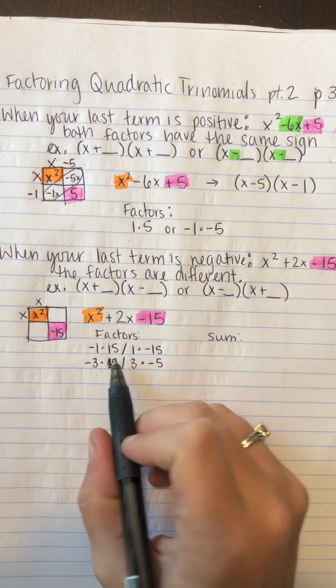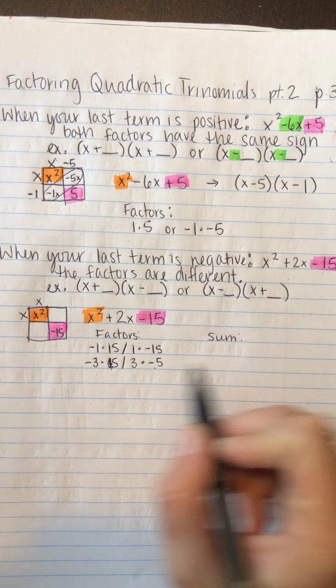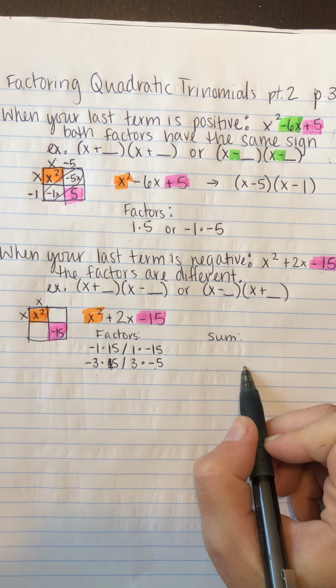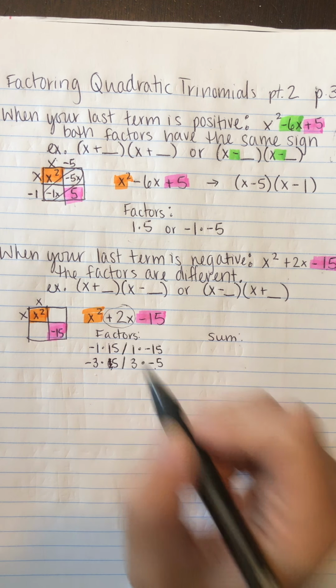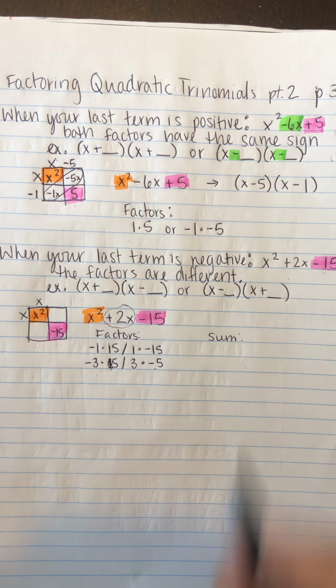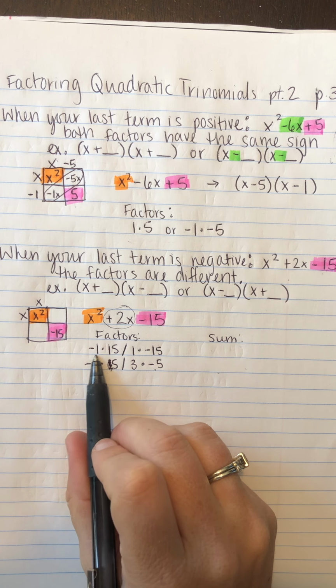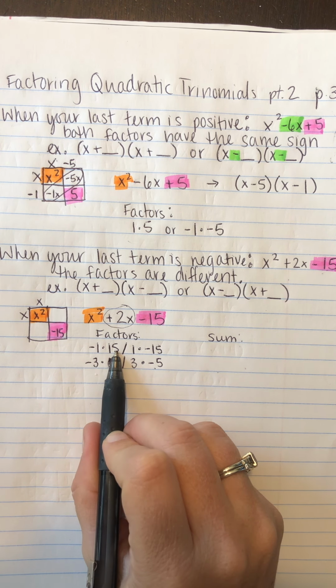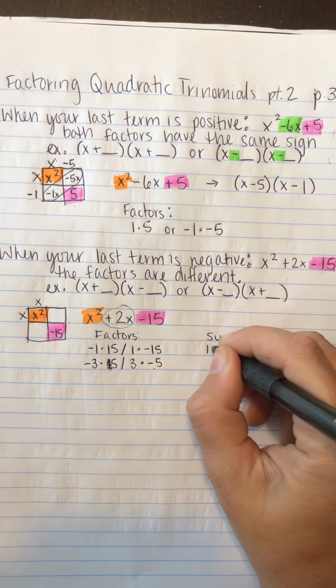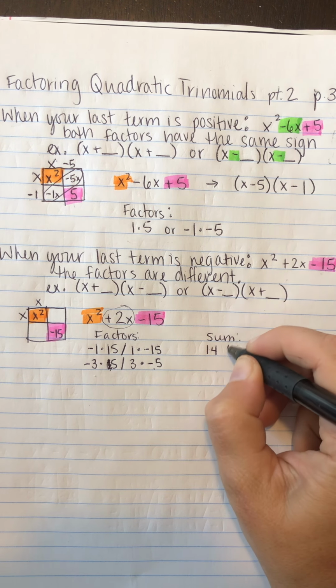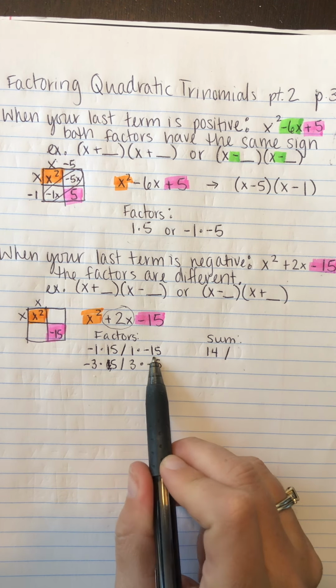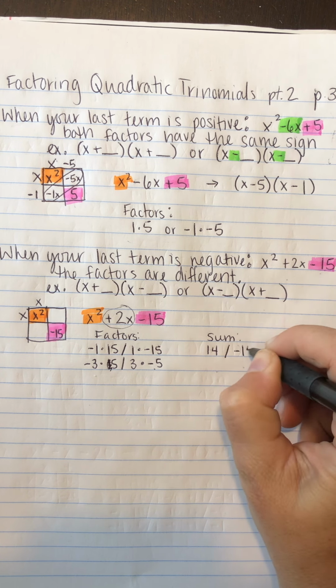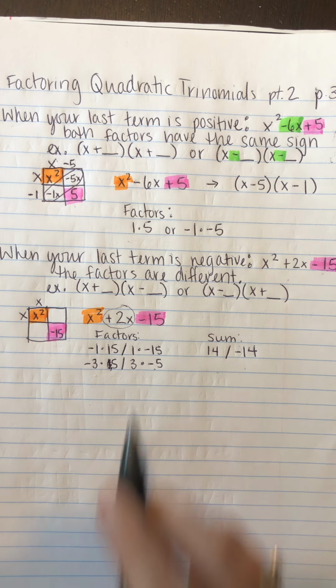So we want to talk about our sums. We have 4 different sets of factors, so we need 4 different sums here. We're looking for the sum of positive 2. So negative 1 plus 15 would give us a positive 14, not what we want. 1 and minus 15 would give us negative 14, again, not what we want.